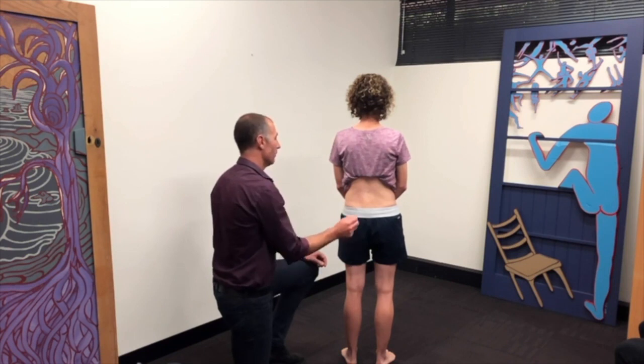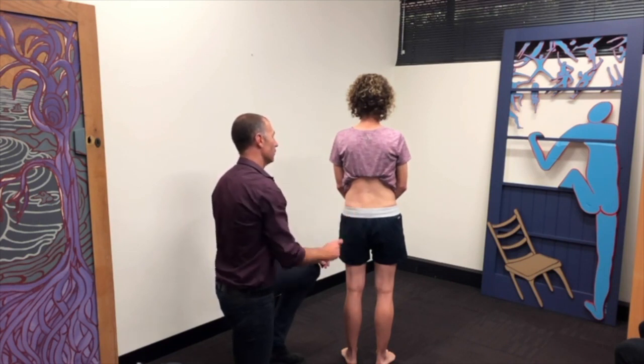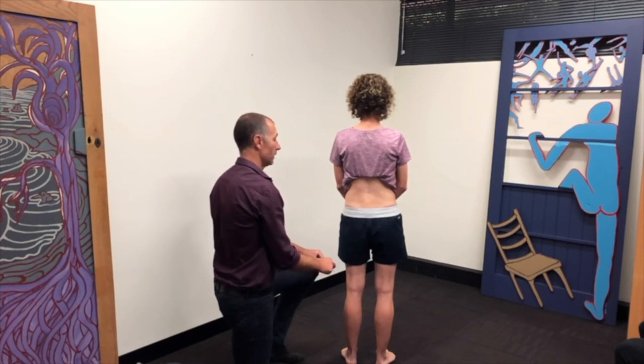Okay. What do you make of that, given that's just on your skin there? Well, I guess it shows my back and my leg pain are linked somehow, and it's more painful on the left.